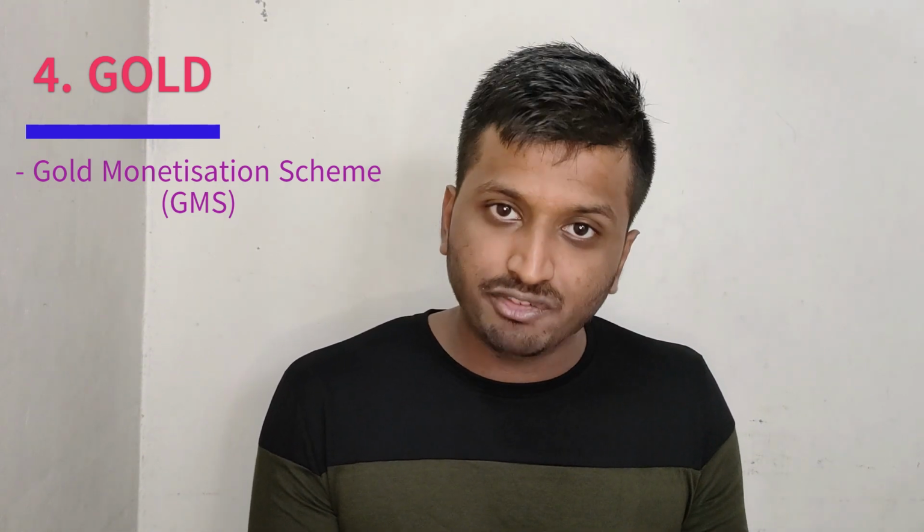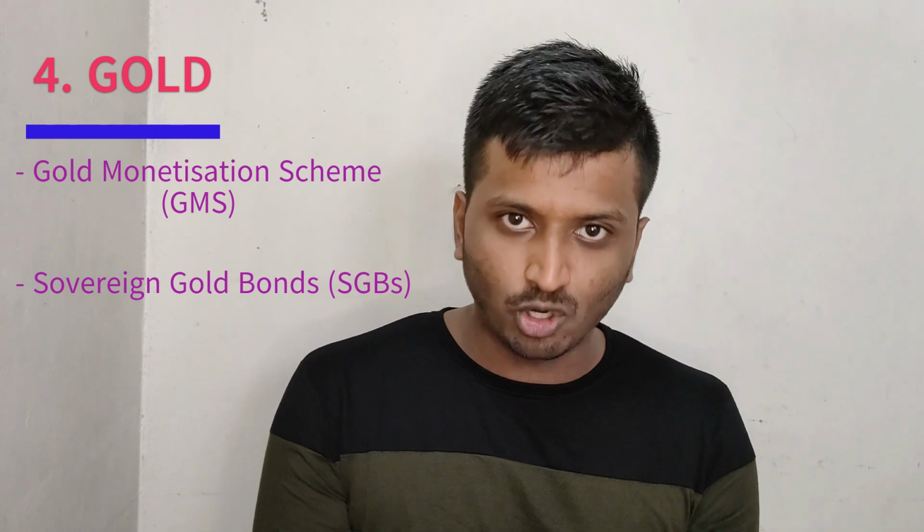Now, if you want to invest in fresh gold, instead of buying physical gold, there is something called Sovereign Gold Bonds, or SGBs as they are called, in which you can invest. They are a digital form of gold and they help you in the following ways.